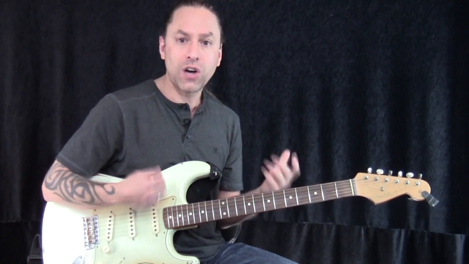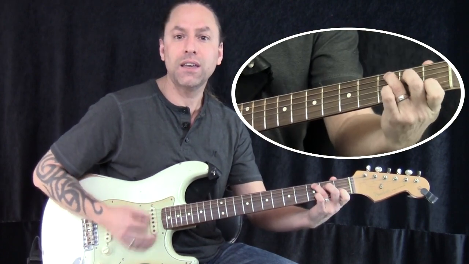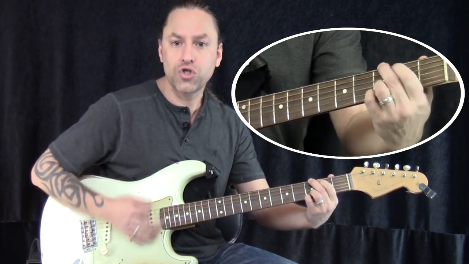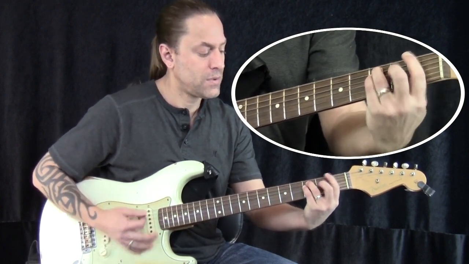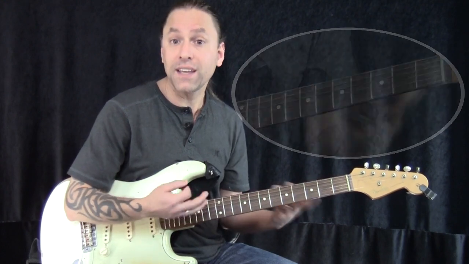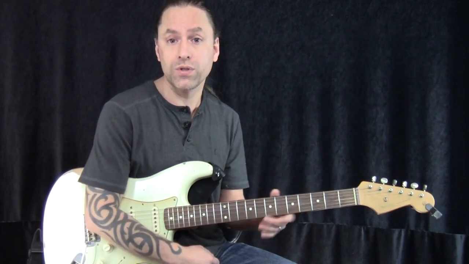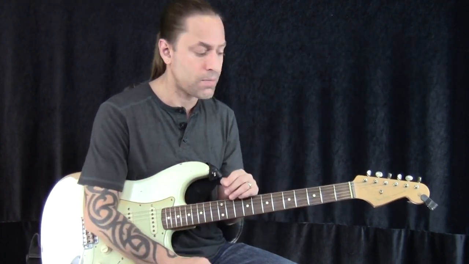So when we think of common chord progressions, if I play C, G, F, C, I'm playing in the key of C. I'm using the 1, 4, 5 chords in the key of C in whatever order I choose.